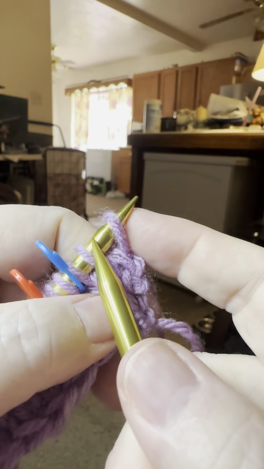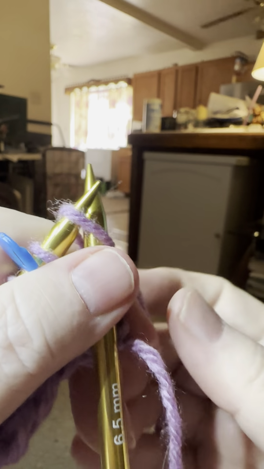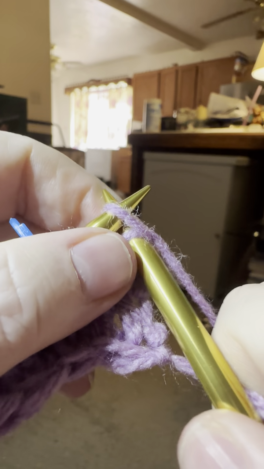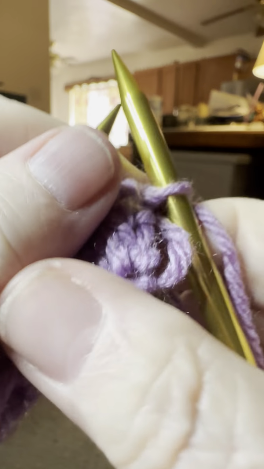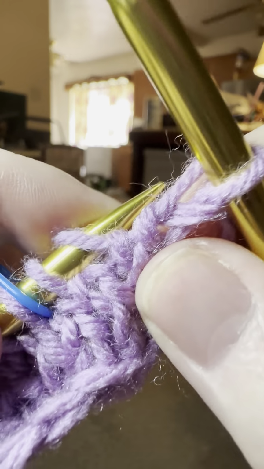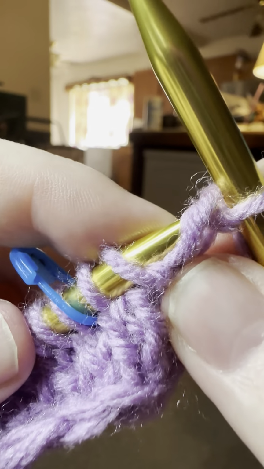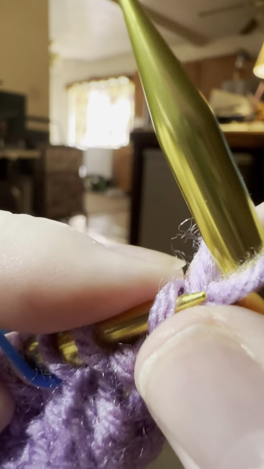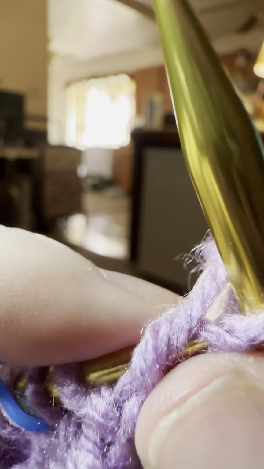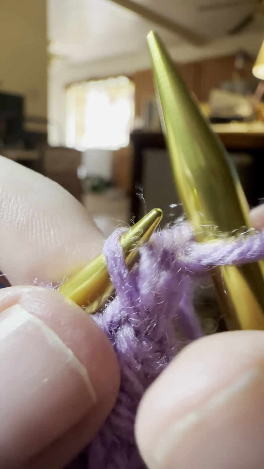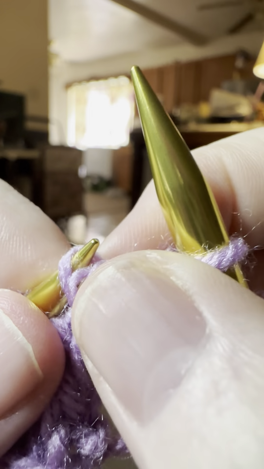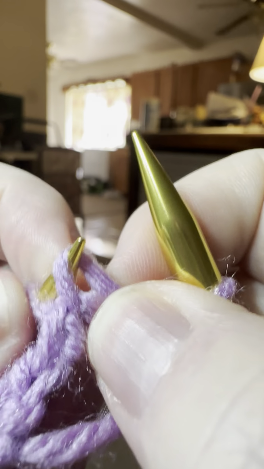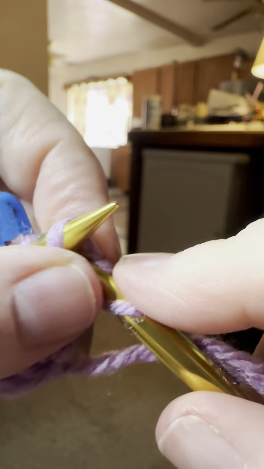Okay, so we're going to do our first increase here. So we've got to knit that stitch to do the increase. And then we will find this stitch from below here. Since we did that increase, we've got to take the one below. I don't want the yarn splitting. Come on, get on there. No, still splitting. I can get it without splitting. There we go. And knit into the back.